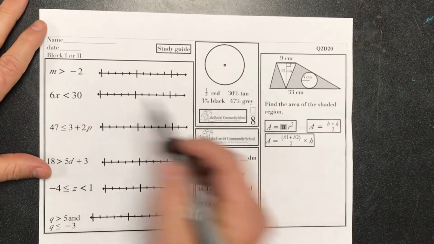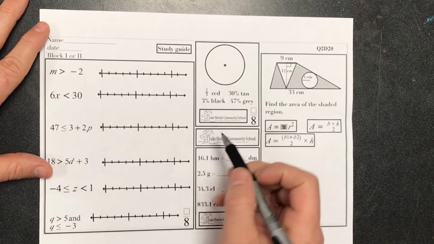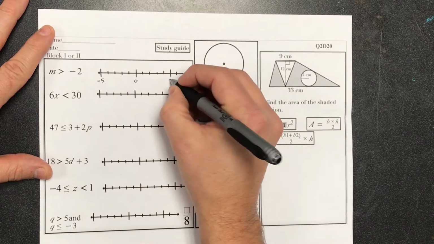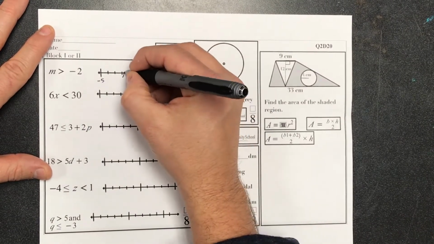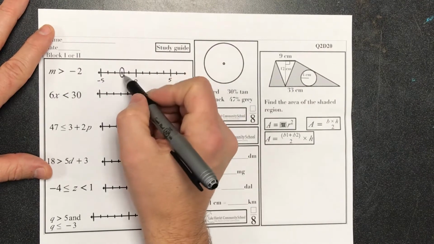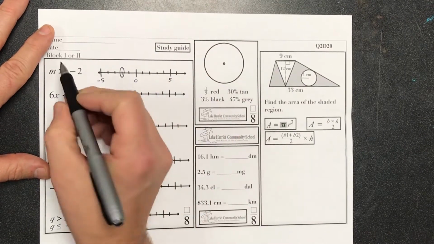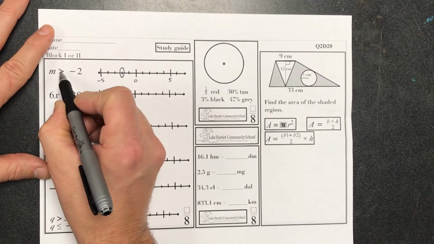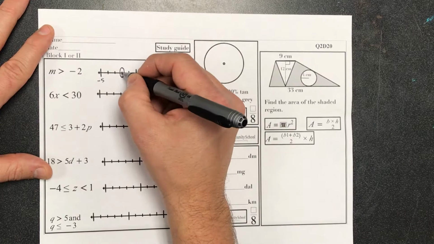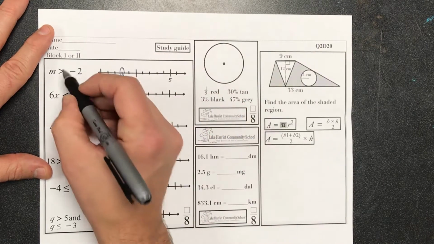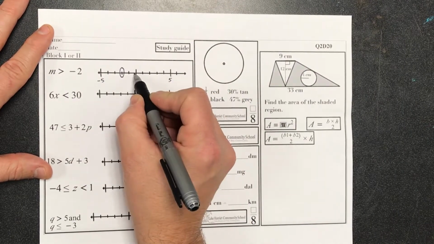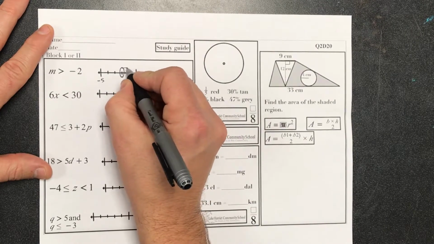All right, so first we're going to graph inequalities. M is greater than -2. So if this is my number line, -5, 0, 5, here's -2. First I circle -2, and it's M is greater than, not equal to. If it was greater than or equal to, I would color this in because it includes -2. It does not include -2. Greater than, here's 0. Numbers greater than 0 are to the right. Numbers that are less than 0 are to the left. So greater than would be to the right.